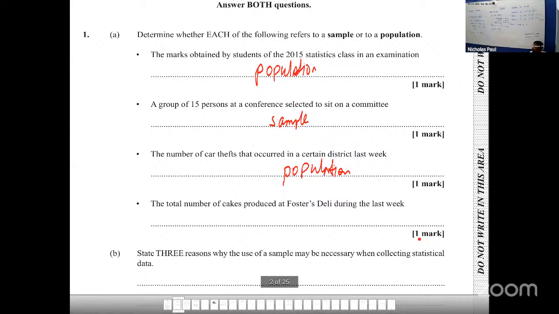The selection wasn't really made on these. They didn't specify anything about selecting the district. They just said all the cars in a district. The total number of cakes produced during the last week. Population. Any questions there online?